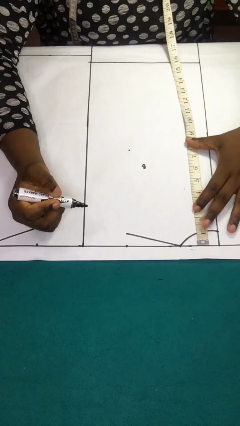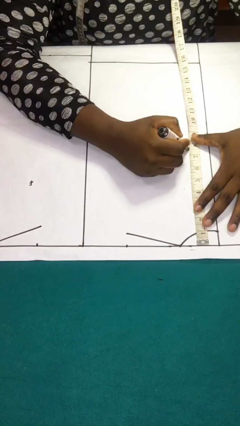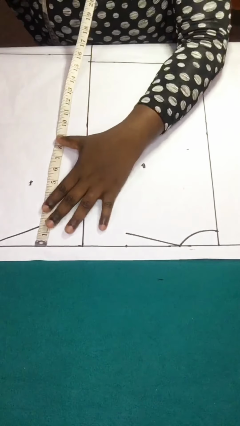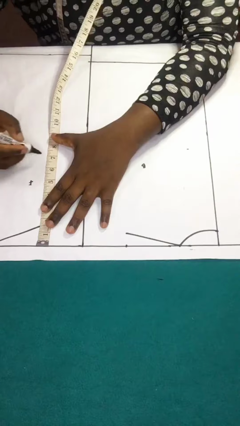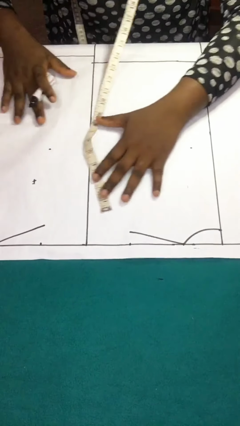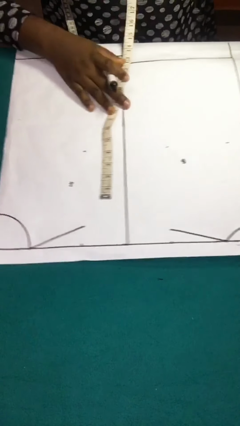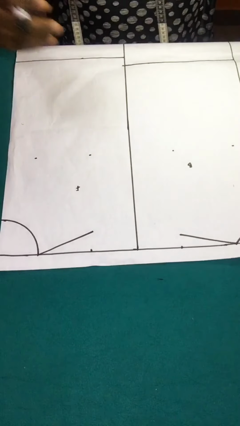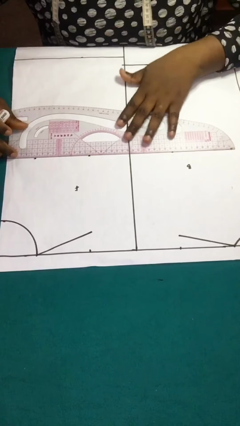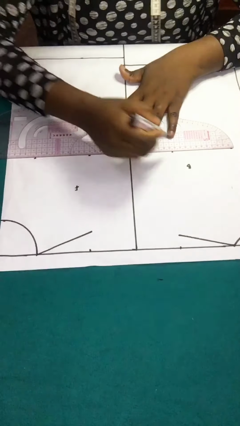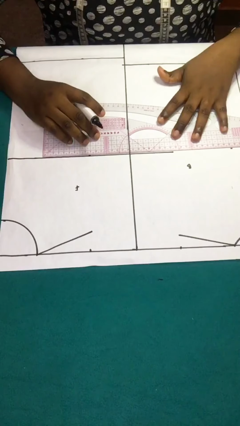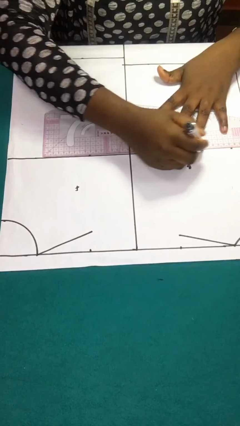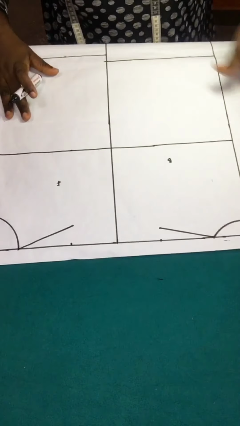So now I'll measure the 7.5 inches from the borderline down for both the front and the back. After measuring, I'll connect it with my straight ruler. And this line now is our chest line.